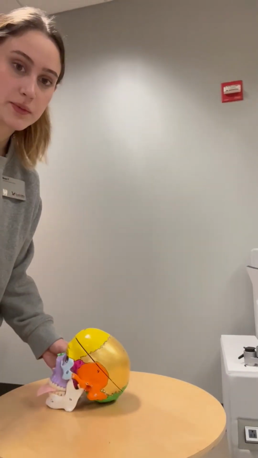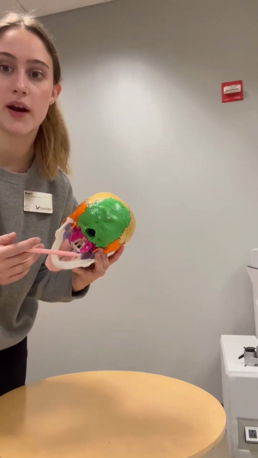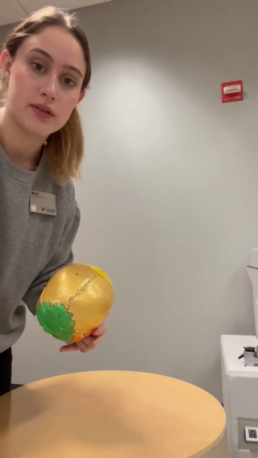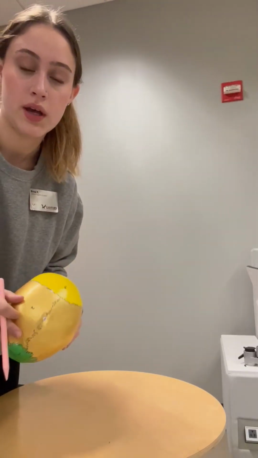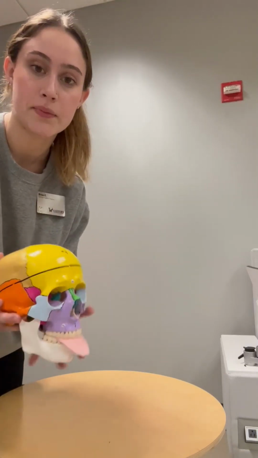First we have the occipital bone. That connects to the upper vertebrae there. The parietal bones are the 2 paired bones here. Those make up kind of the roof of the skull. And then the frontal bone makes up the forehead.